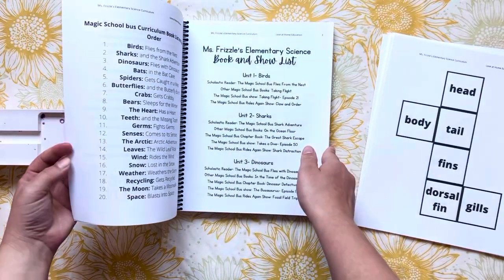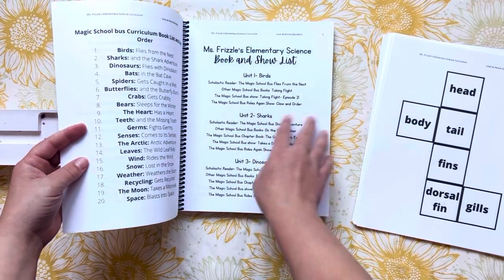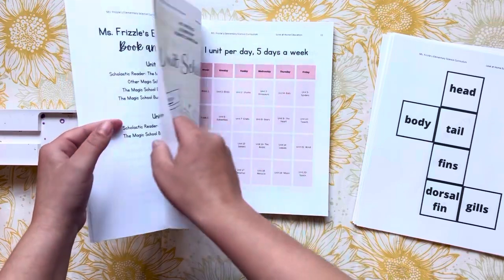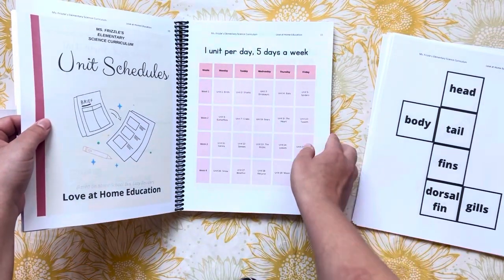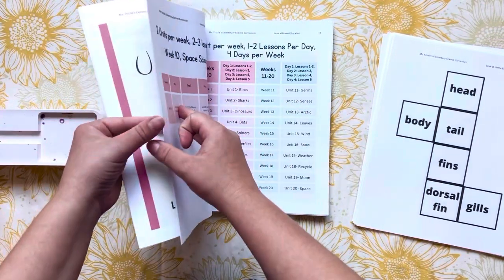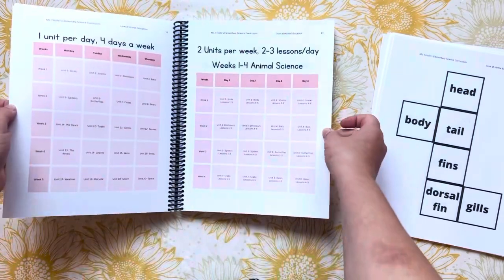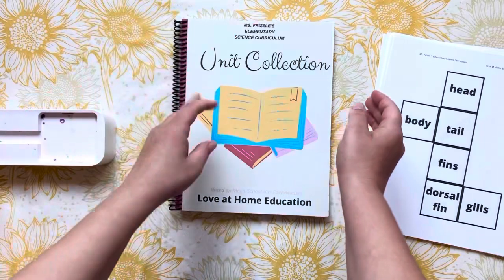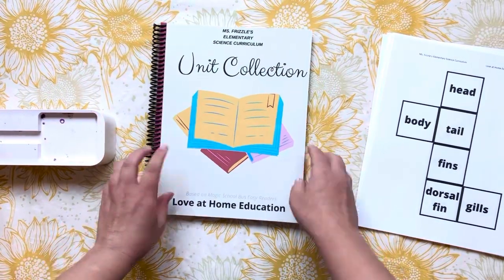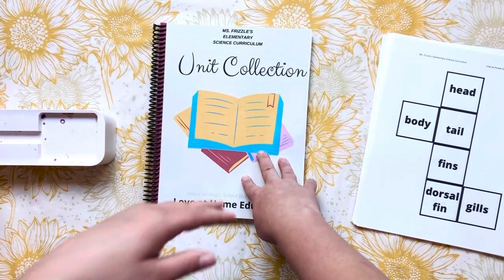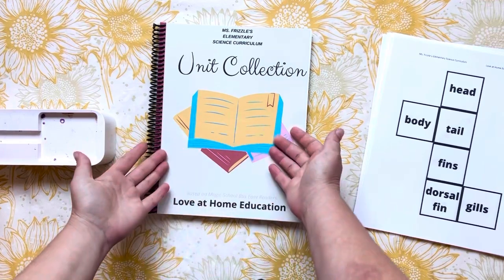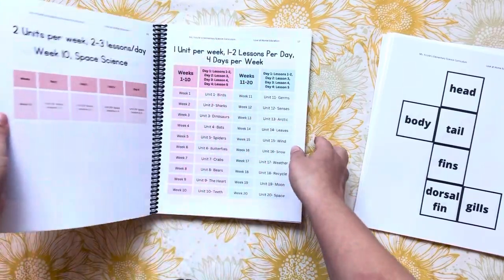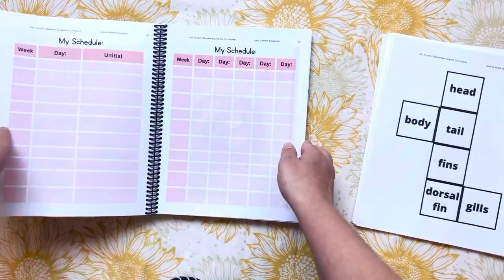At the beginning, we've got a book and show list. These are just recommendations. You can use whatever books and shows you want, even if they aren't Magic School Bus books. Anything on the topic works. We also have some unit schedules at the beginning, which again, you can do however you want. These are just some of the most popular ways that either we've used them or we've had other people use them. So this is based on the Magic School Bus curriculum. It is not affiliated with the Magic School Bus curriculum, however, which is why it's called Miss Frizzle and not Magic School Bus. We based these on the books, but you can use the shows as well, which is why we have the book and show list here.